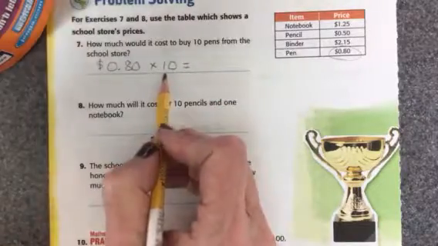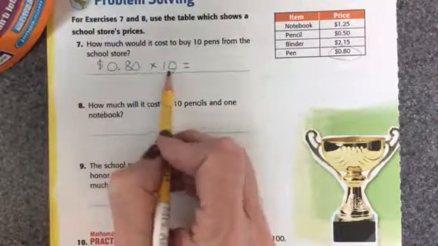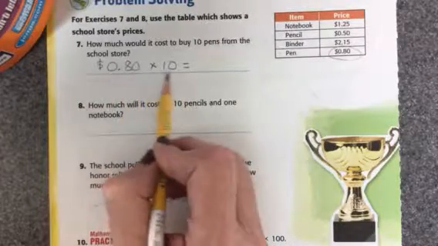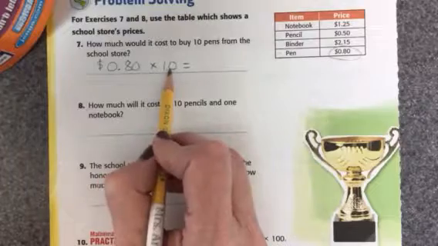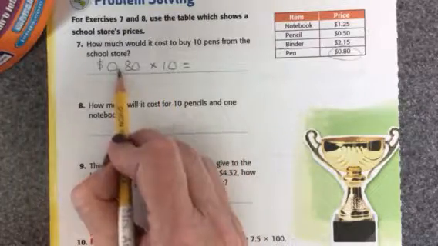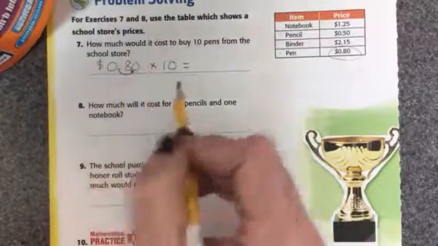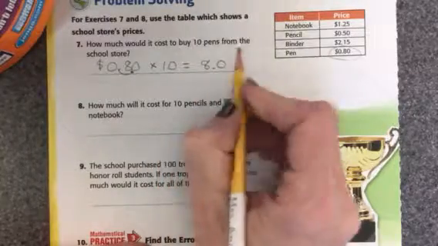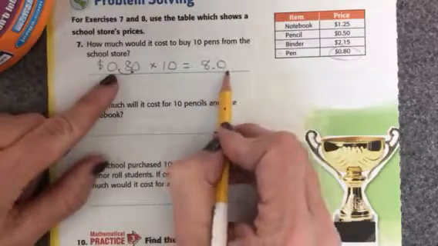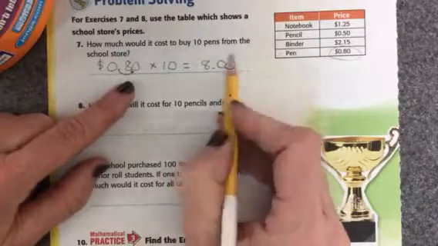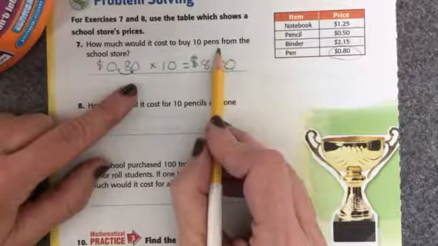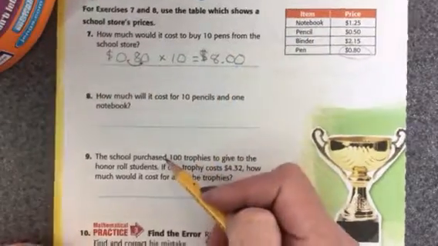Then I'll do the very same thing I did on the front. Because this is a power of 10, I can move my decimal. So what I can do here is move my decimal 1 time to make the number bigger, and now I have 8.0. Because this is money, I'll need to put another 0 on here. It will cost $8 to buy 10 pens that are 80 cents each.